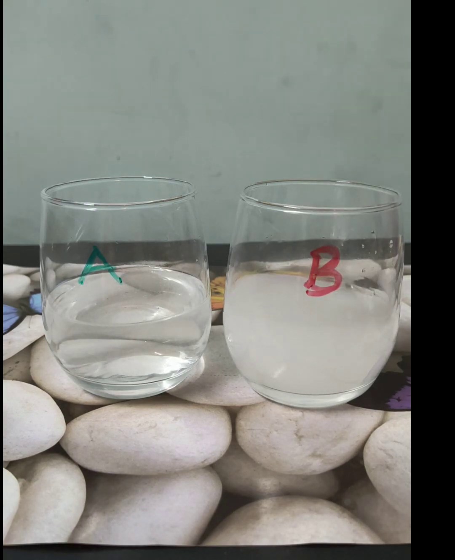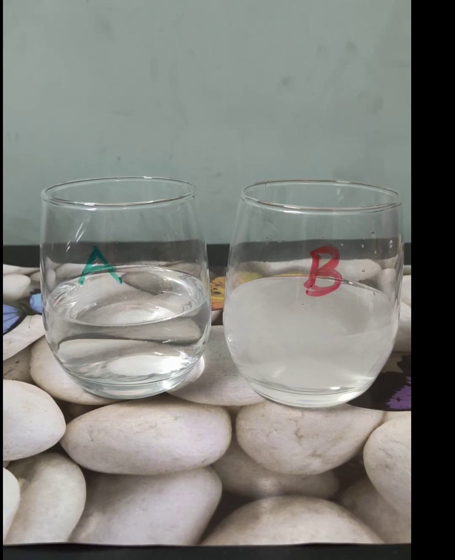Now if I ask you, which one of these two is containing a dilute solution? Your obvious answer will be glass A, because both of them have equal volume of water.